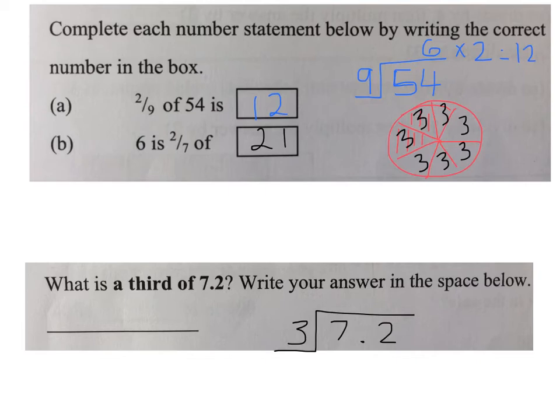3 into 7 goes twice, 1 left over. 3 into 12 goes 4. Your answer is 2.4.